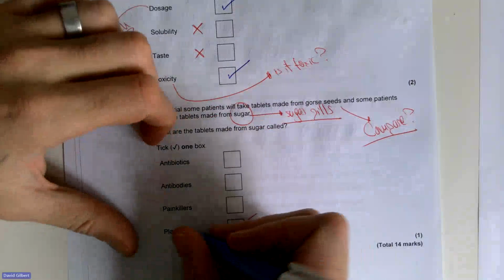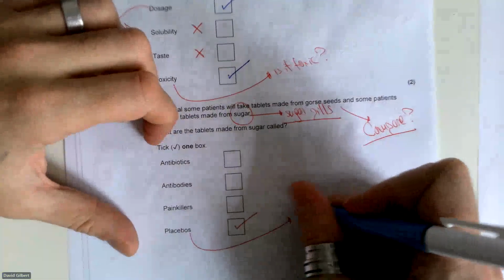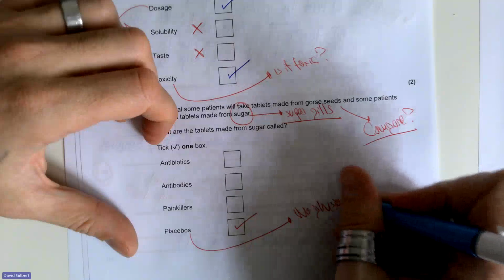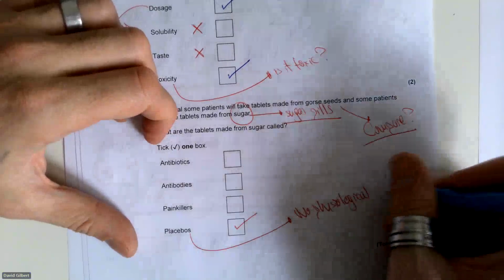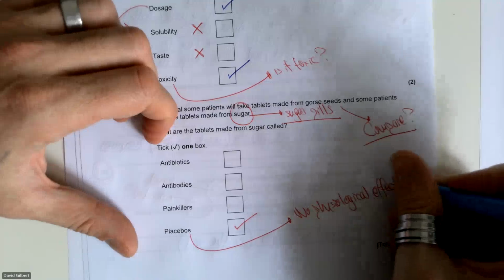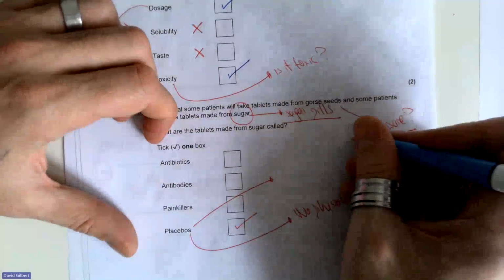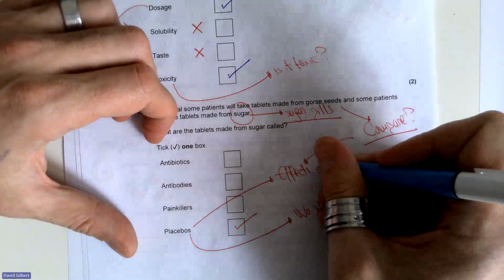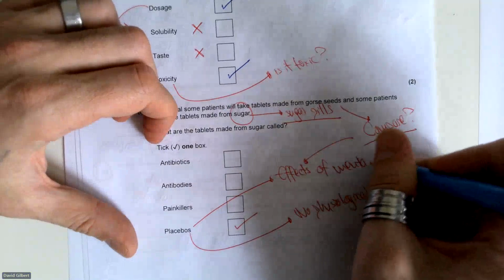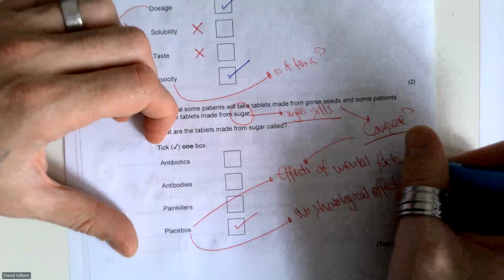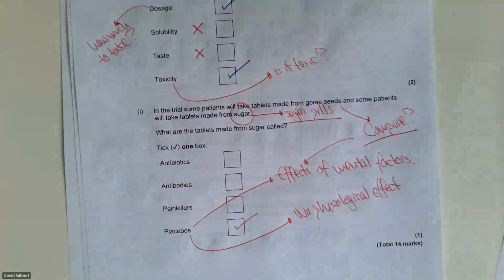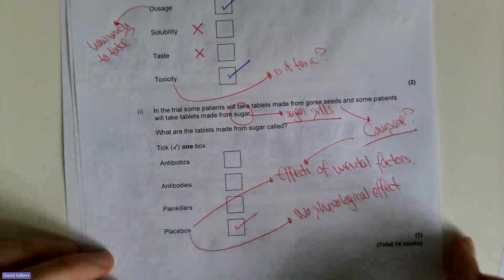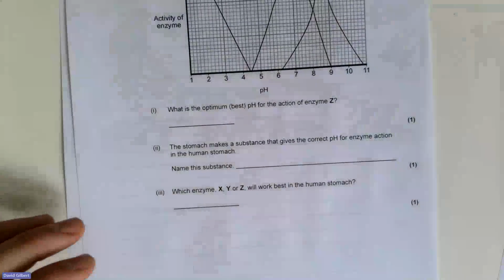Now these tablets have a specific name. Hopefully we should remember that it is a placebo. Because a placebo has no physiological effect. Why do they take these sugar pills? So they can compare and they can see any effects of mental factors, of the mind. Good. Move on from that one.